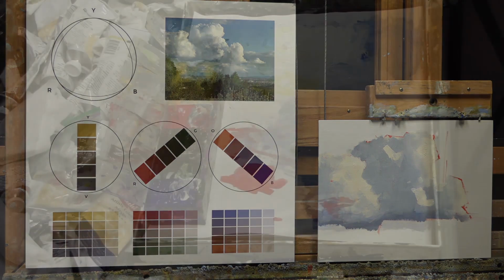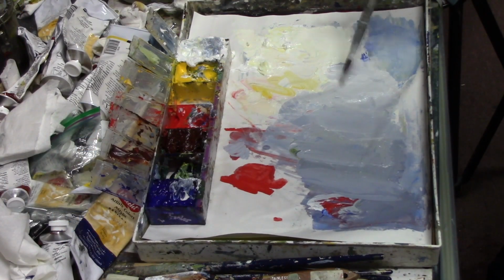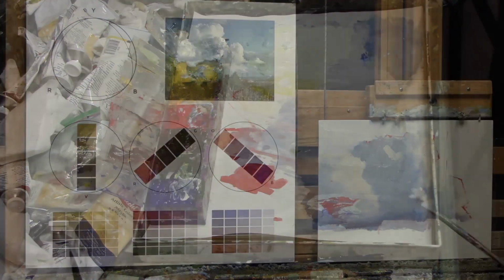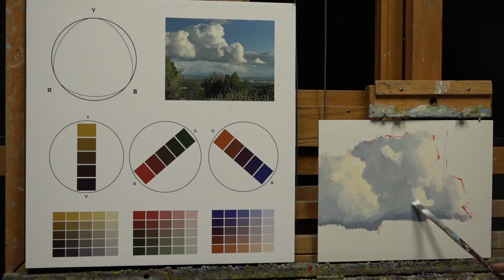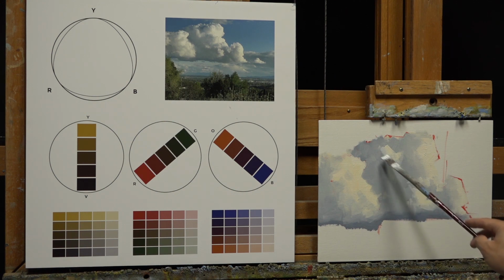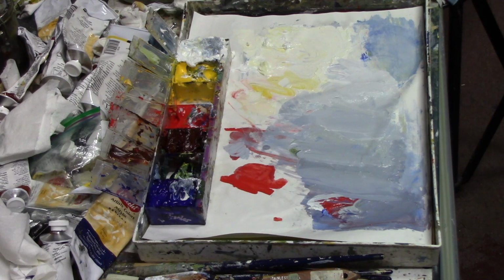So once I put the shape down, I come into my halftone color right there, and I just soften the edge a little bit. So, transitions.